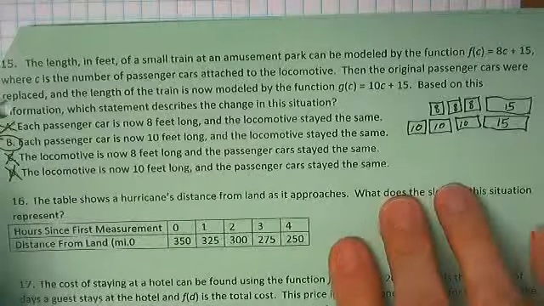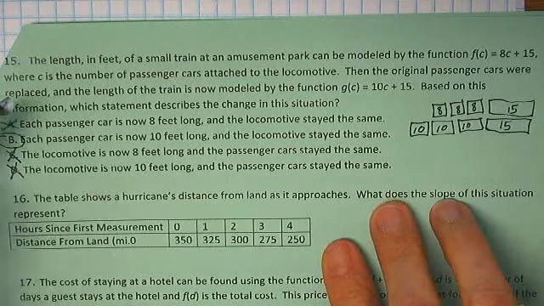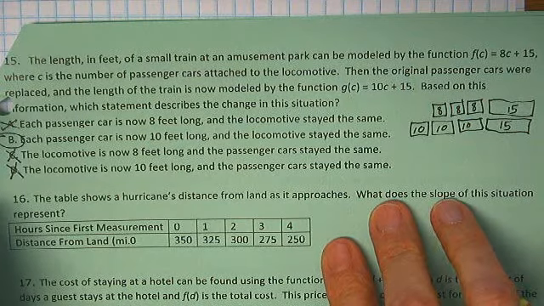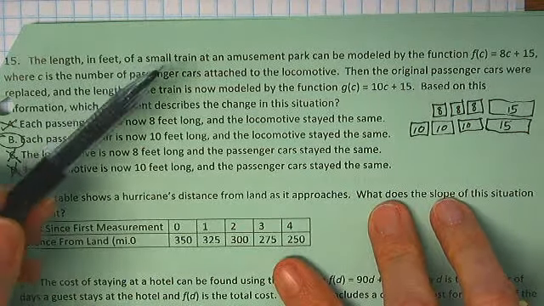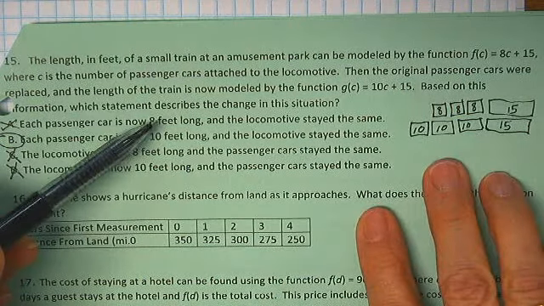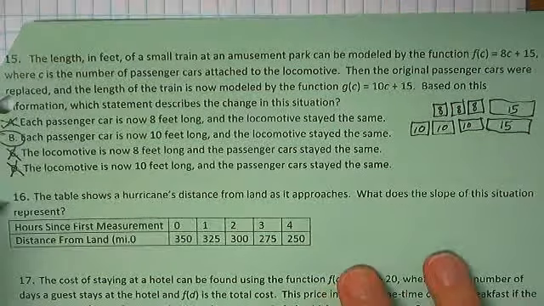Please do not ever be scared or intimidated when you have a lot of words. Do not say to yourself, that's too much to read. Why? Because a lot of people will quit. But good mathematicians will try to draw a picture from the words, and they'll figure it out. Problem 16.